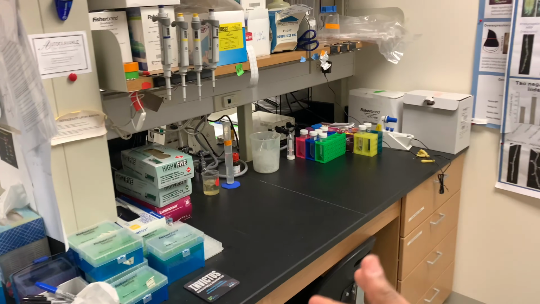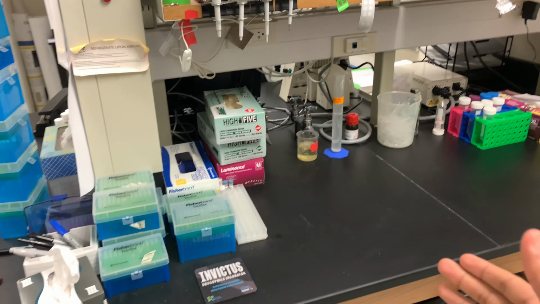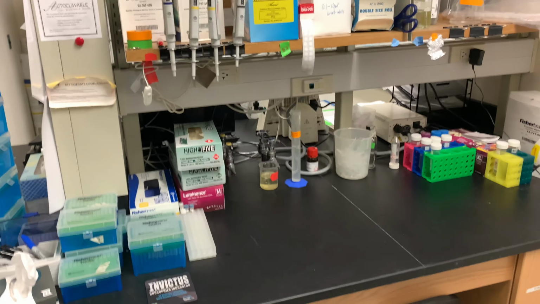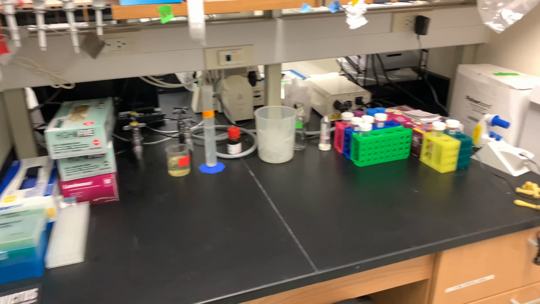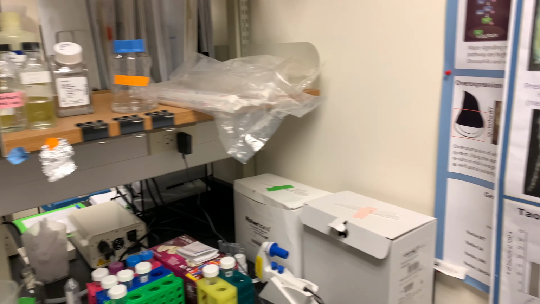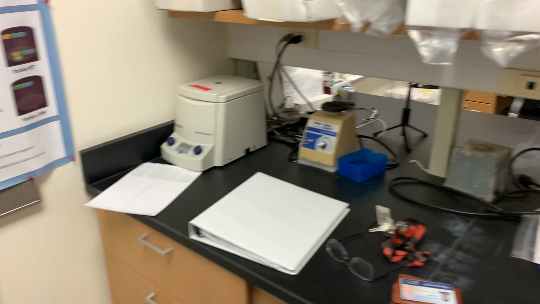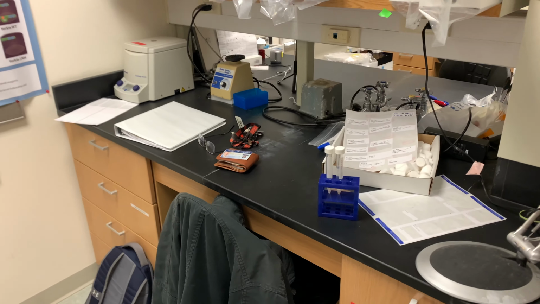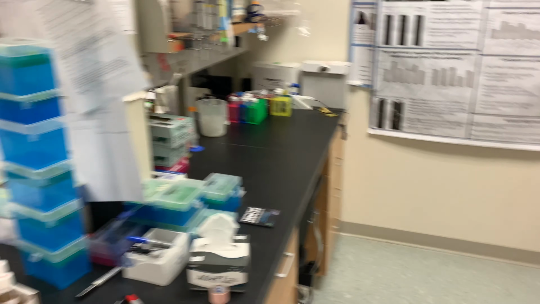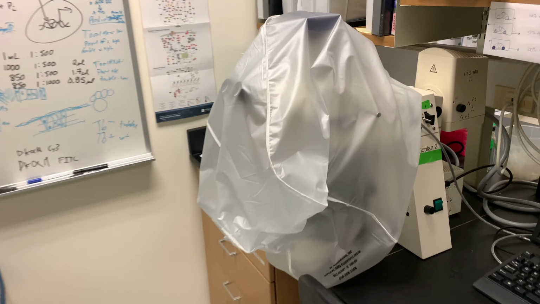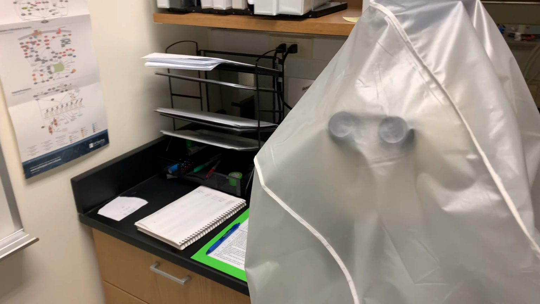This is our workstation where we prepare our experiments and do different washings. You'll be able to see some of that later. This is another general work area where we keep our stuff. If we need to do any writing, we do it over here. And over here is our immunofluorescence microscope.